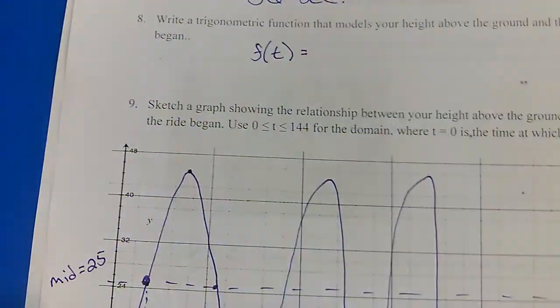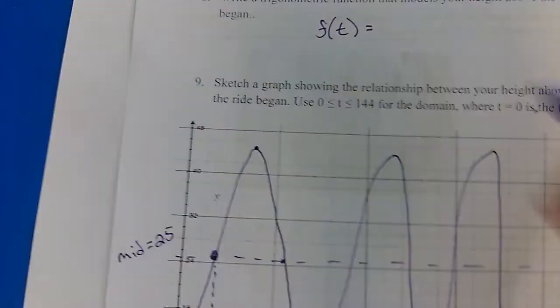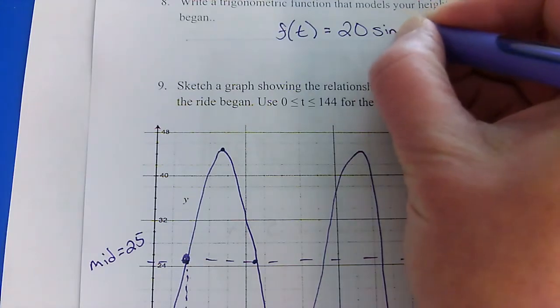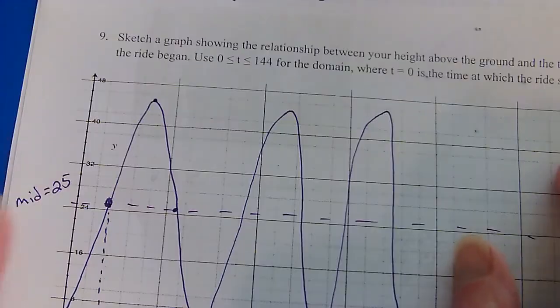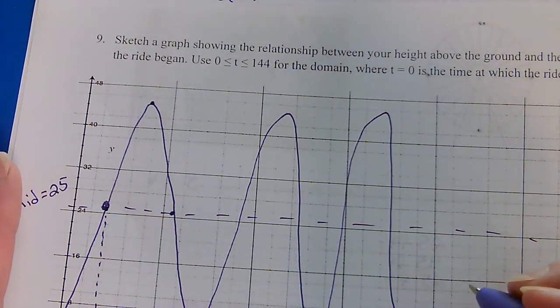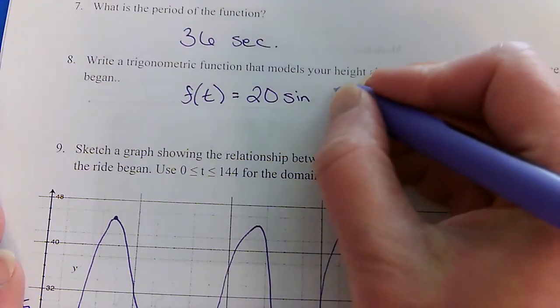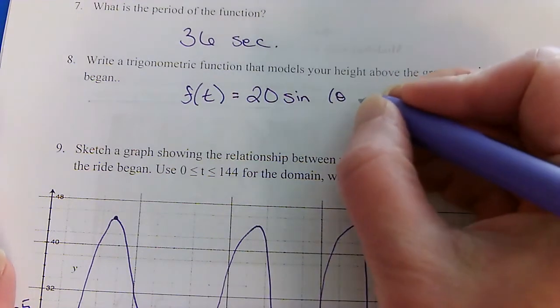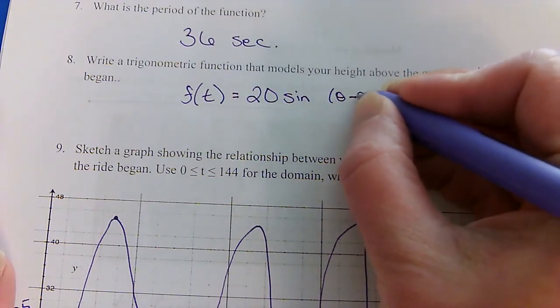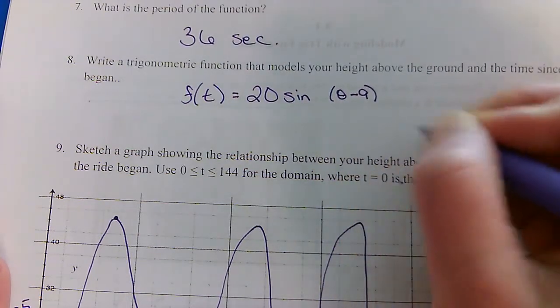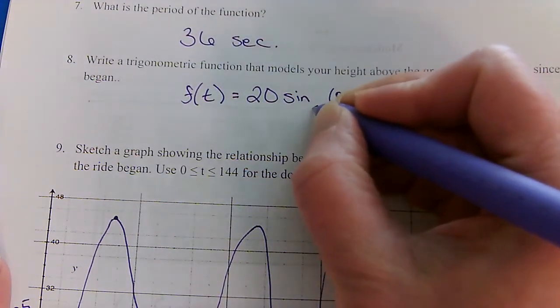My amplitude was 20. And then sine of... Now here I've got to be kind of careful. I need to figure out that b, that number that goes there. But I know I've got theta minus 9, because I'm right 9, so that's minus 9. I just need this number right here, this b.